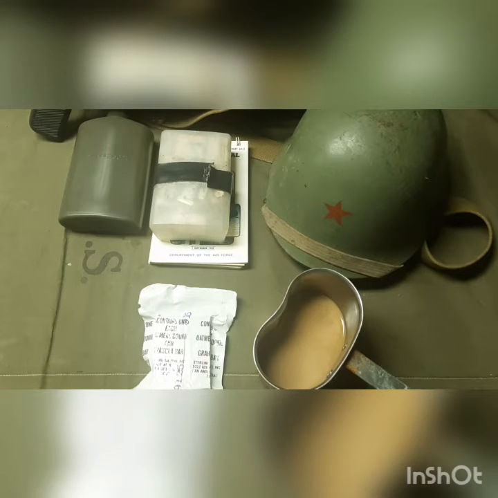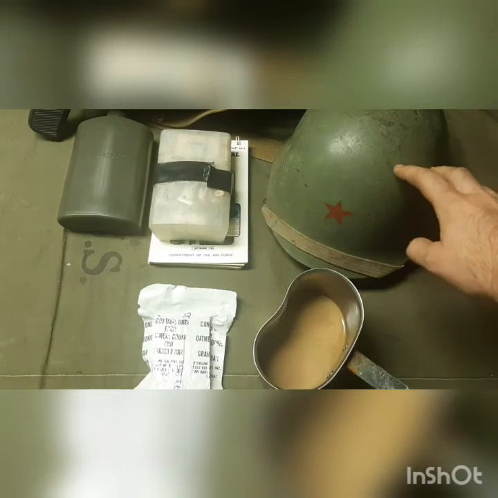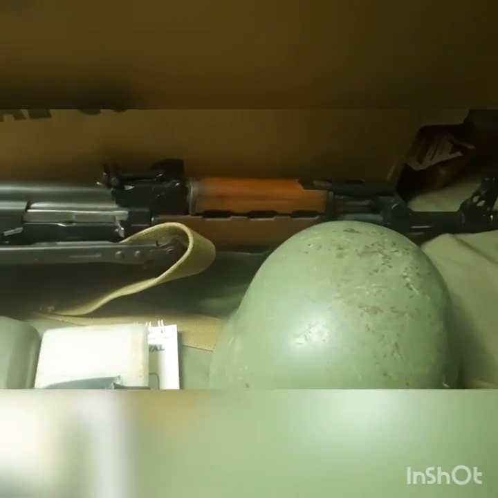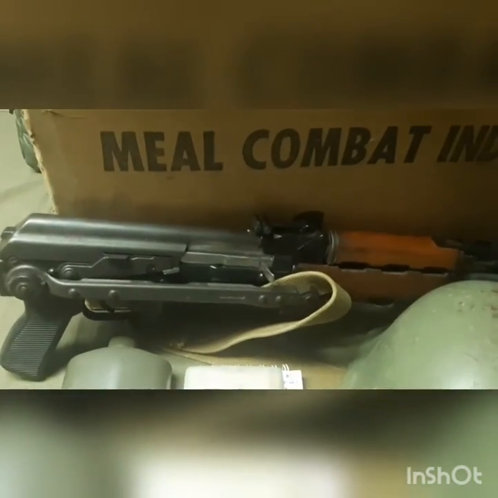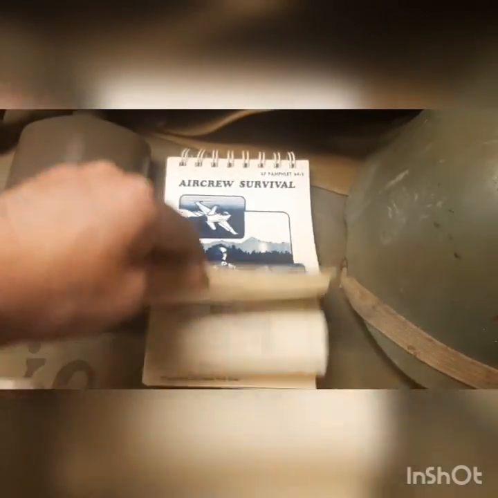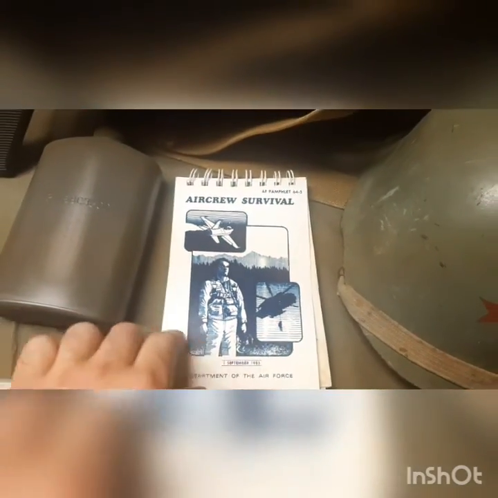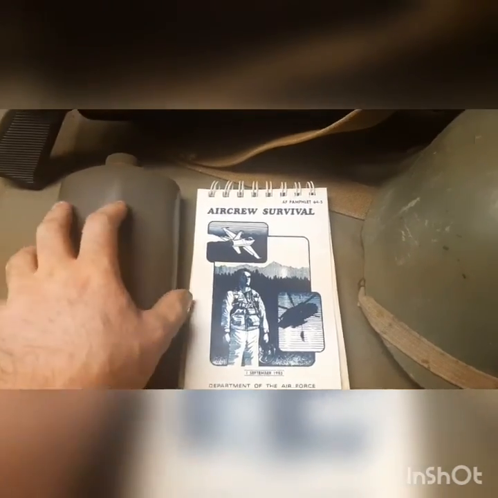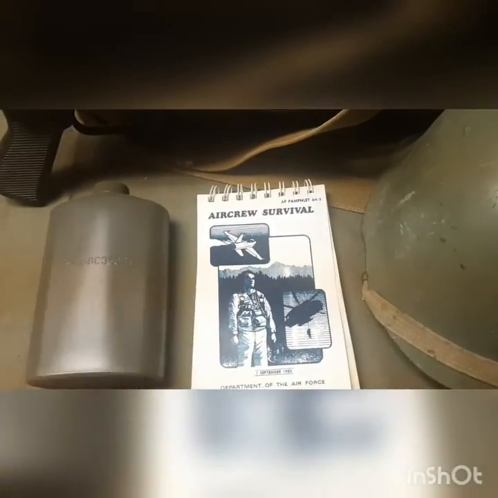In the background, I have some artifacts here. Actually, I have a Yugoslavian helmet. This AK-47 is actually Yugoslavian made, so it's just like the one that would have been used by all sides in the conflict. I do have a pilot survival kit. You can check this out in one of my other videos where I open it up. There's just a survival guide. All U.S. Air Force crews would have been given that in their SERE survival school. Here's a pilot's flask that would go in their survival vest.